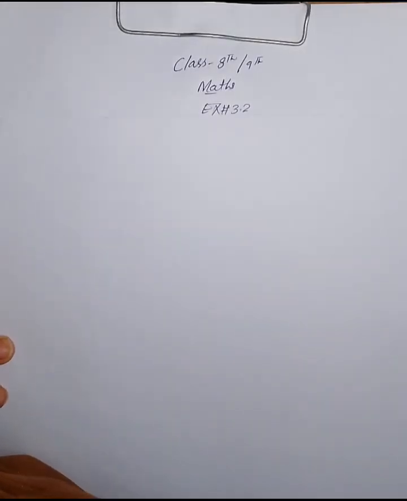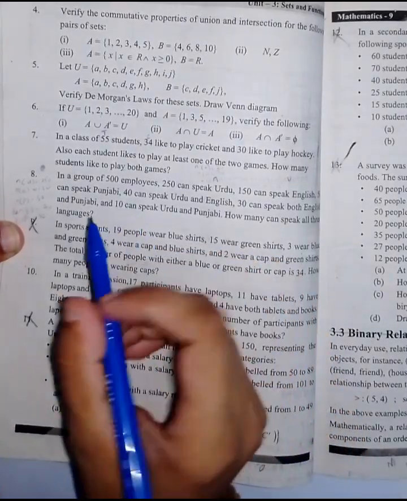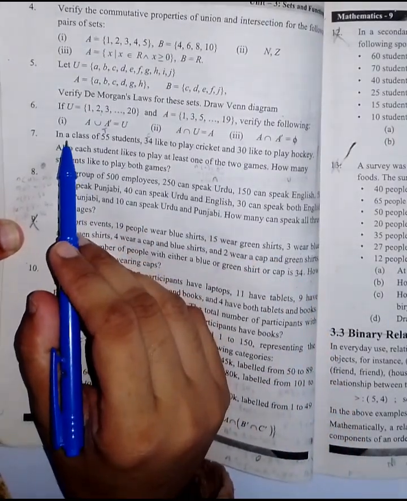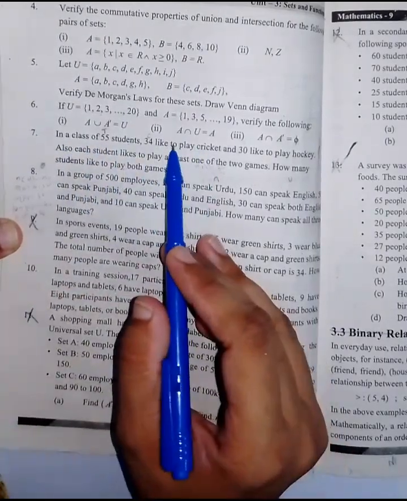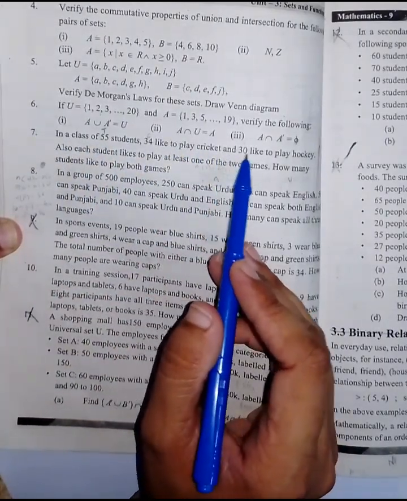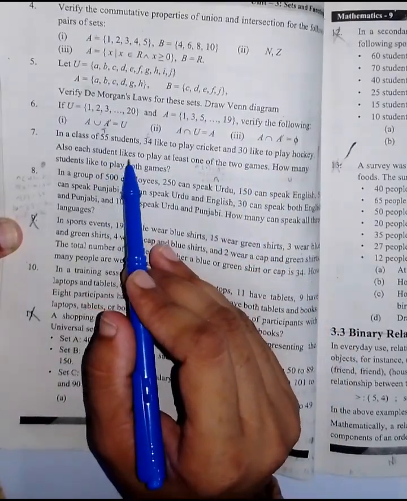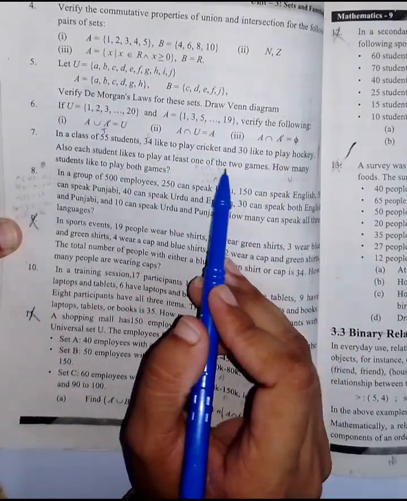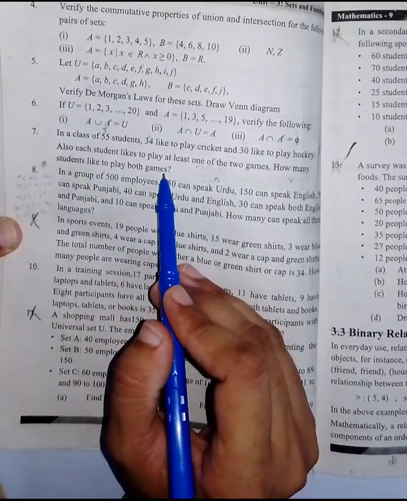Today we are going to study class 8 mathematics exercise 3.2 question number 7. The question is: in a class of 55 students, 34 like to play cricket and 30 like to play hockey. Also each student likes to play at least one of the two games. How many students like to play both games?